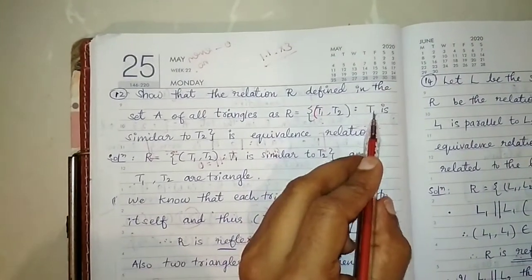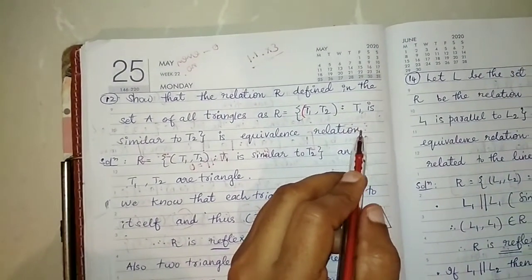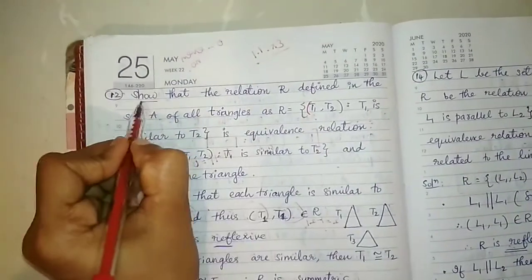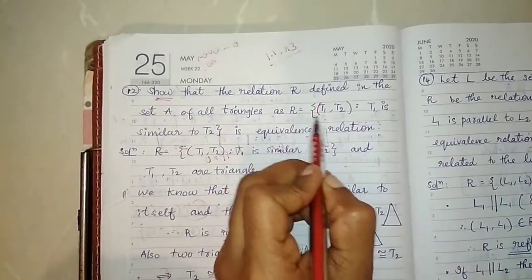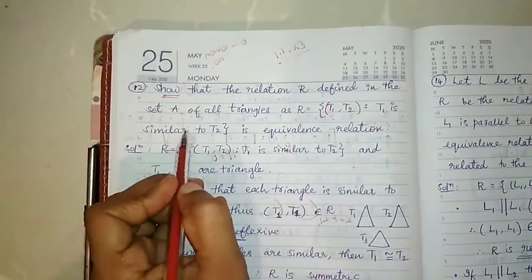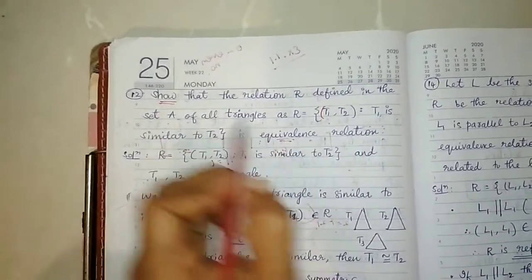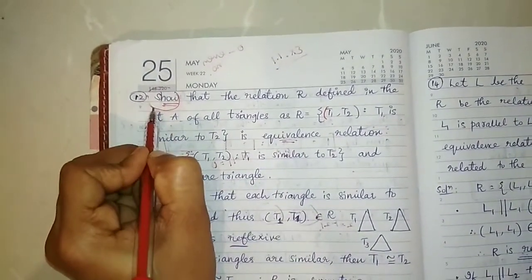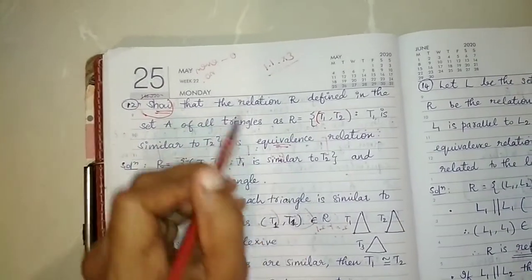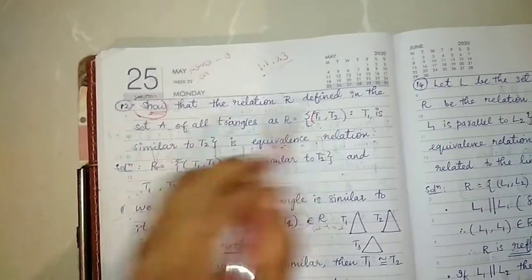You have studied congruent triangles and similar triangles. In this you have to show that this R is an equivalence relation, so you have to prove that R is reflexive, symmetric and transitive.